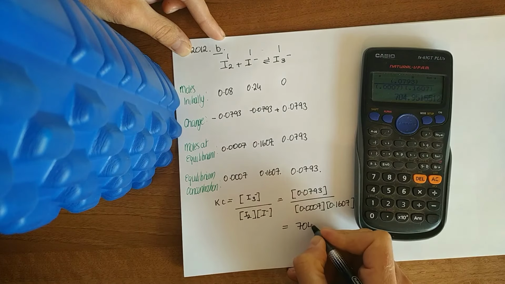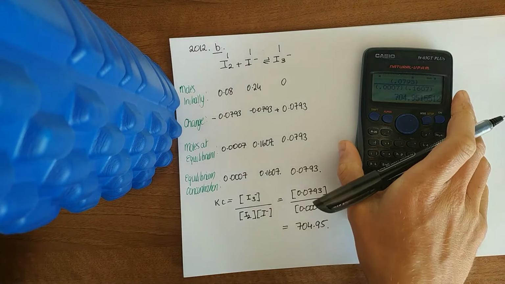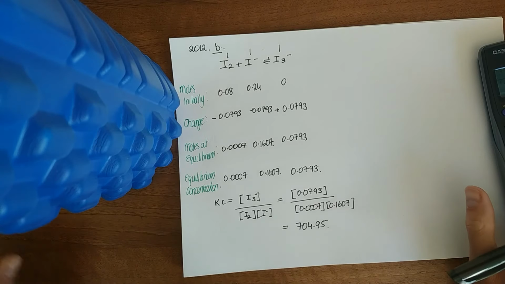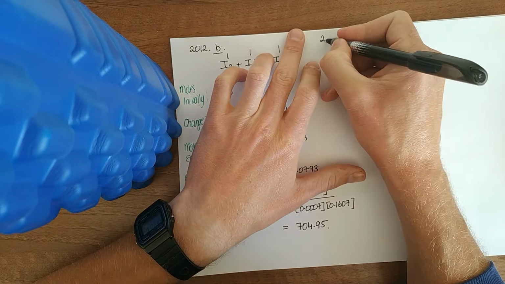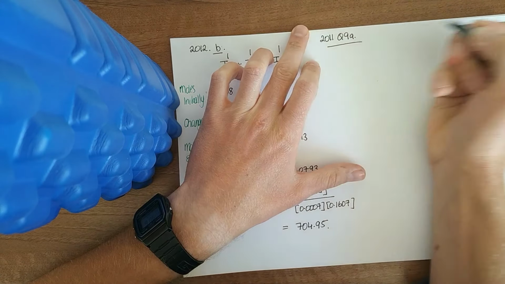That's 704.95. So again, equilibrium very much on the right hand side. 13 minutes. Well, probably we could do another one. In fact, we'll just do 2011. Presume all the rest are much the same. So 2011, and it's question 9A.